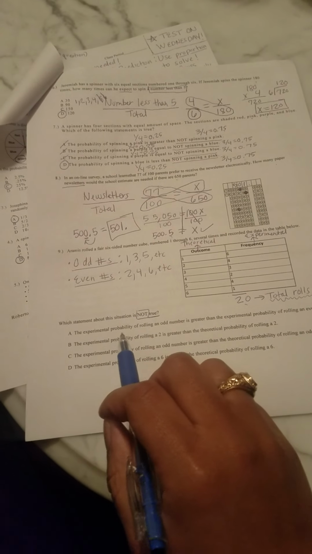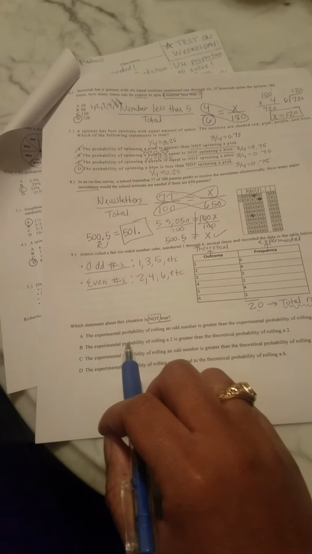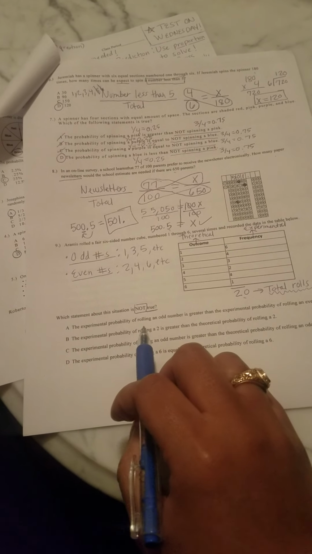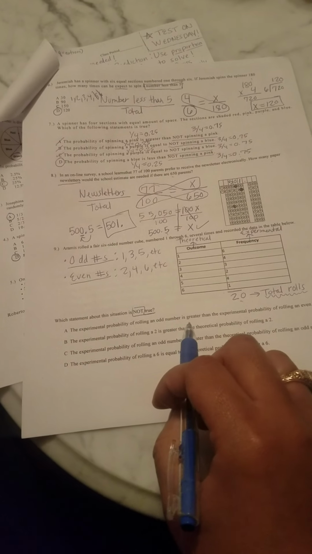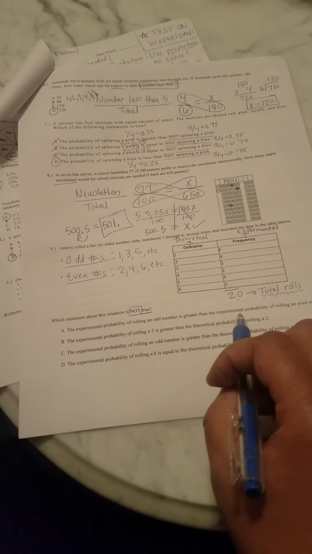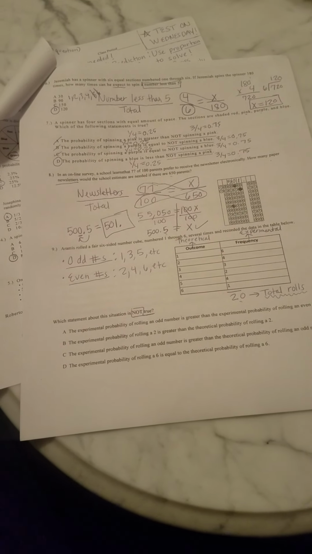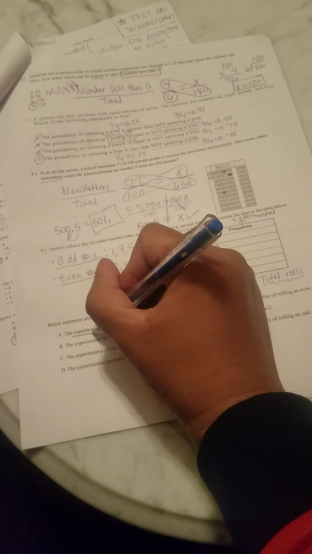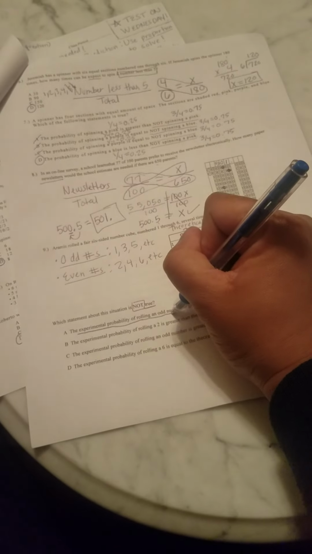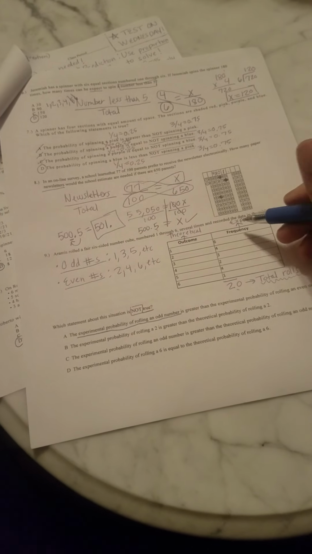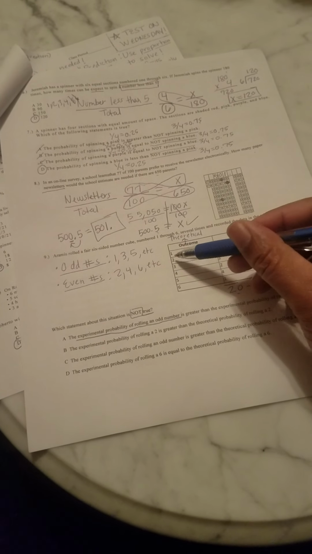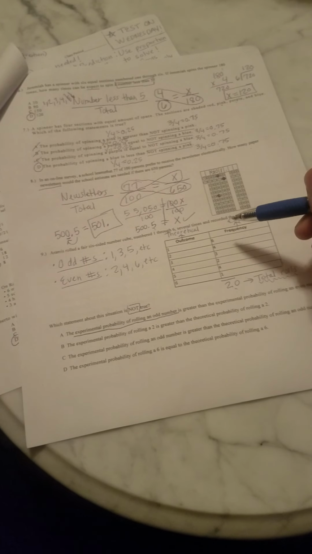Okay, so we're going to go through these and see which one is not true. A says that the probability of rolling an odd number is greater than the experimental probability of rolling an even number. So experimental probability of rolling an odd number. Okay, so we're looking on this side. An odd number would be 1, 3, and 5.